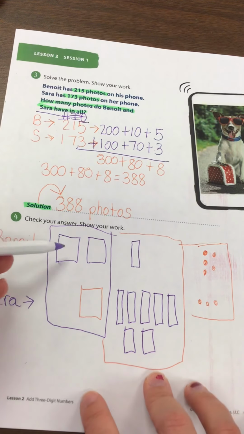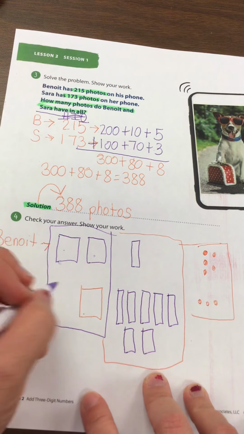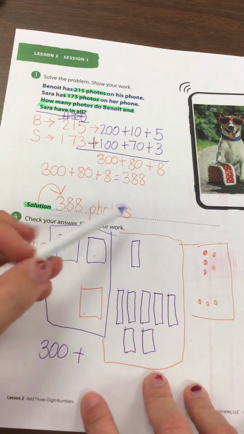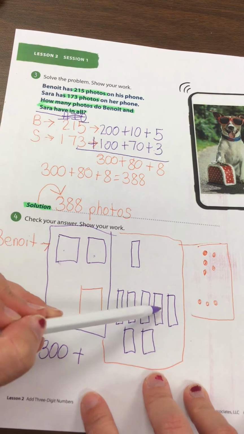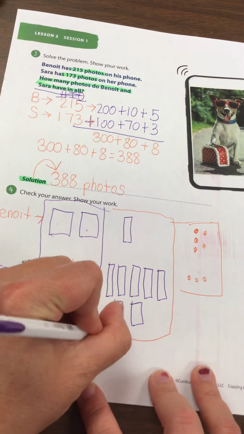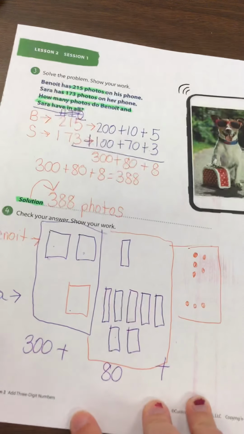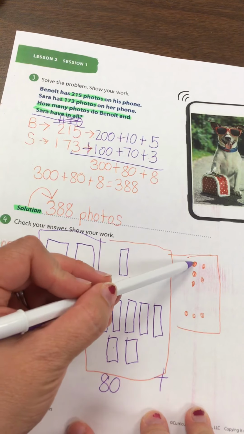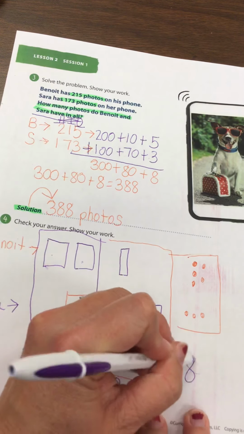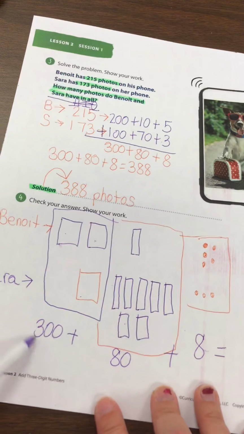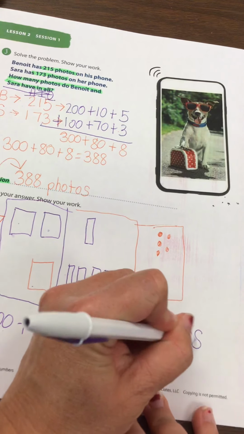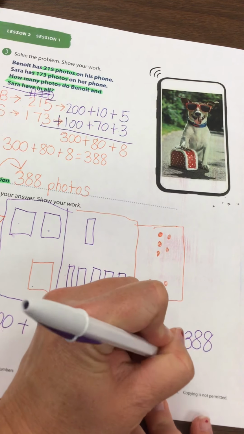So how many hundreds are there? 1, 2, 3. 3 hundreds makes 300. How many tens are there? 1, 2, 3, 4, 5, 6, 7, 8. 8 tens makes 80. And then how many ones? All together, 1, 2, 3, 4, 5, 6, 7, 8. So let's check. 300 plus 80 plus 8 does equal 388 photos.